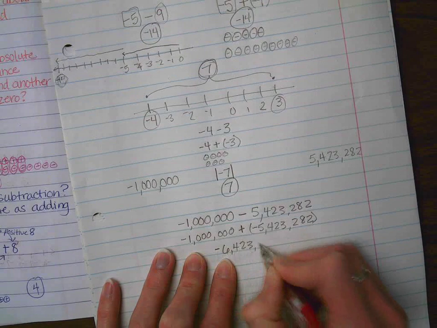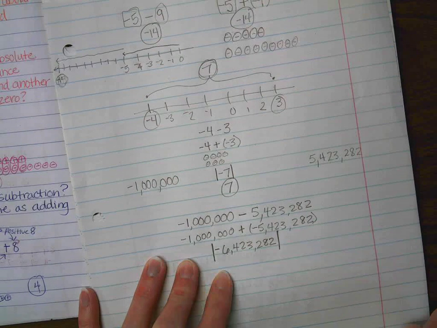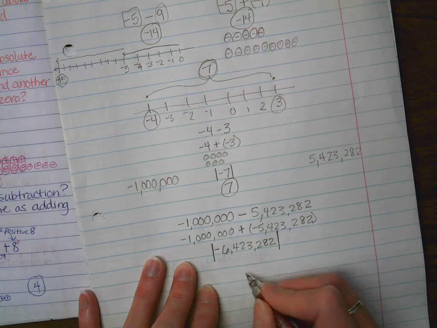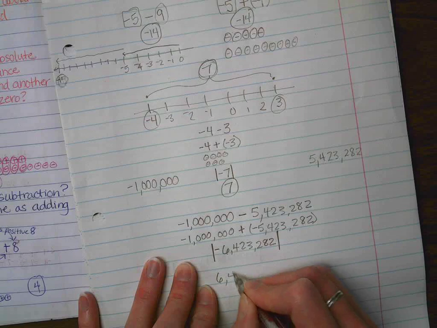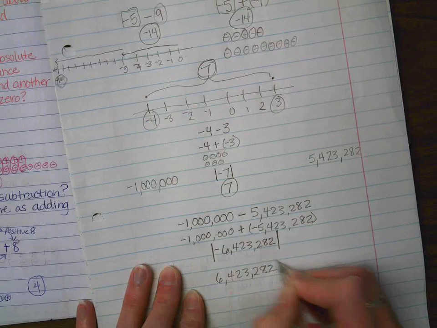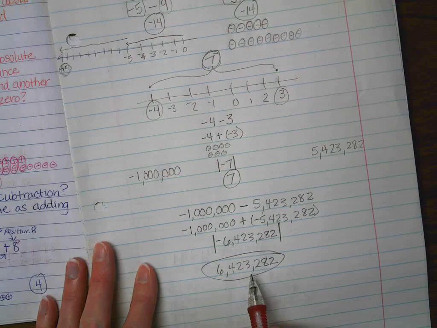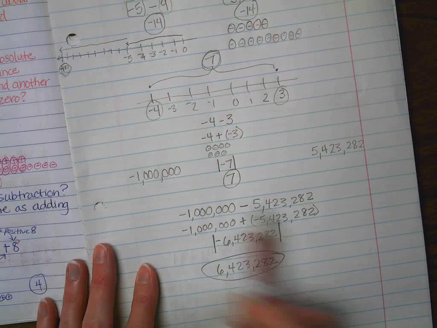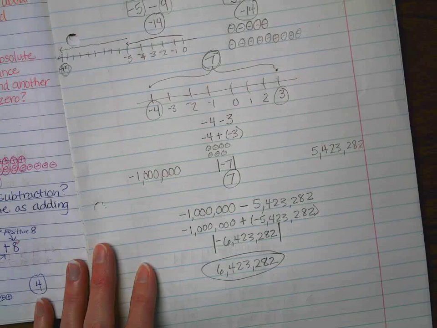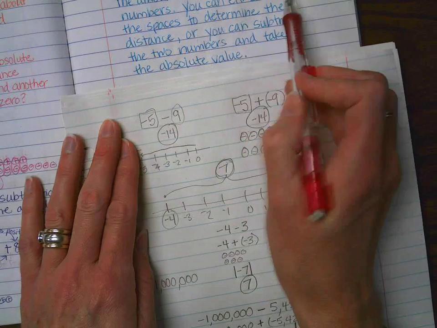So this answer would be -6,423,282, and now we have to take the absolute value of that. So the distance for this one is 6,423,282. That's the distance. Are you going to want to draw that on a number line? I am not. So this is much easier. Let's read it again.